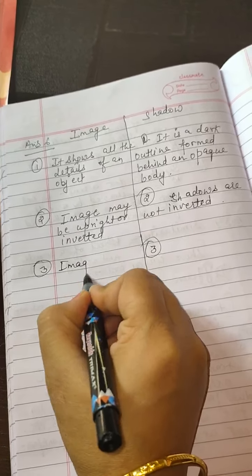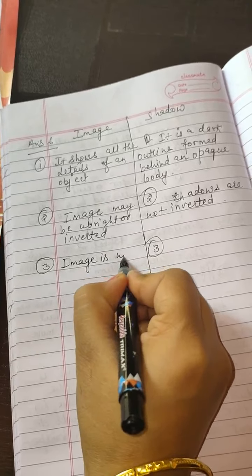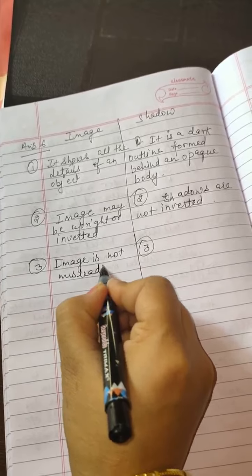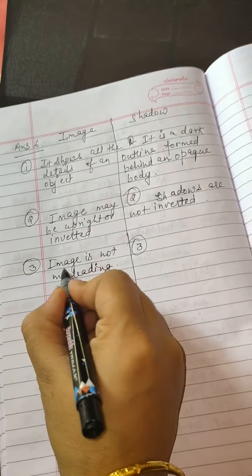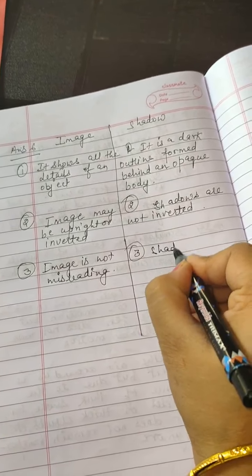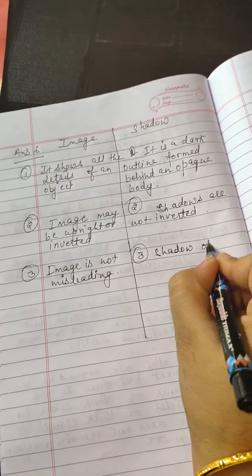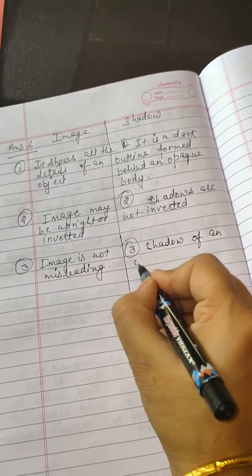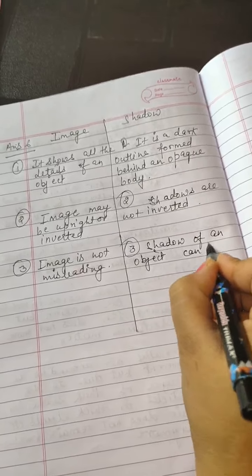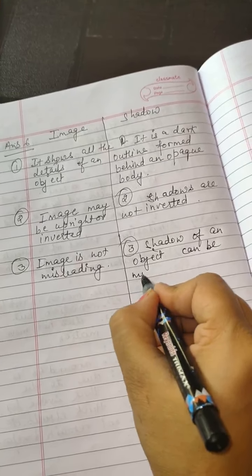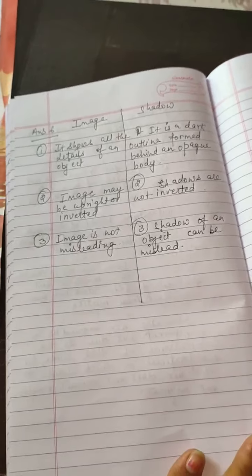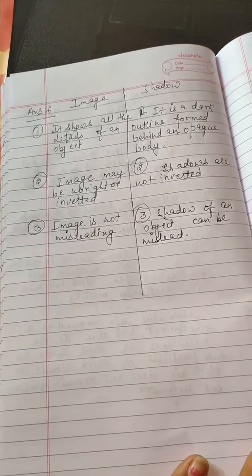So the image is not misleading, but the shadow of an object can mislead. So these are the differences between the image and a shadow.